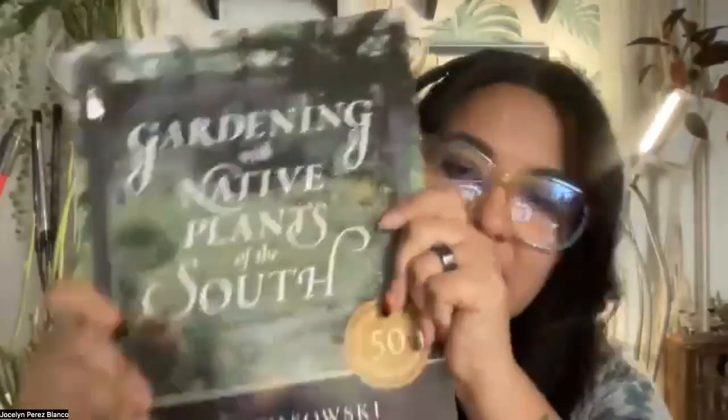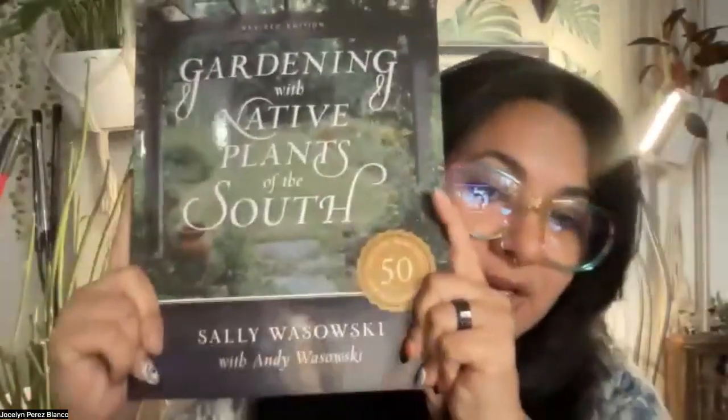So that book, and then I found this other book. I'm born and raised here in New York, so I'm a northeastern person, but I get a lot of questions from people living down south. When I saw this book, I said, I need to get this one. It's Gardening with Native Plants of the South.